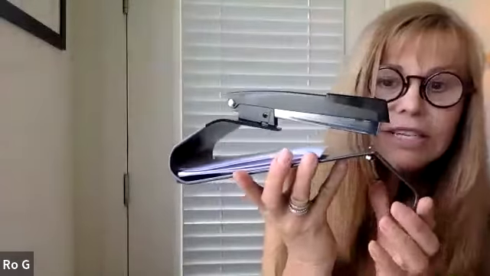And what it is, it's a stapler, but it has this fold here. So if I put my book in here, I put it right at that line and I staple down, and I can have maybe one over here and one over there.